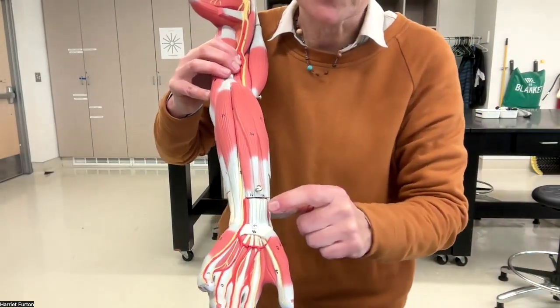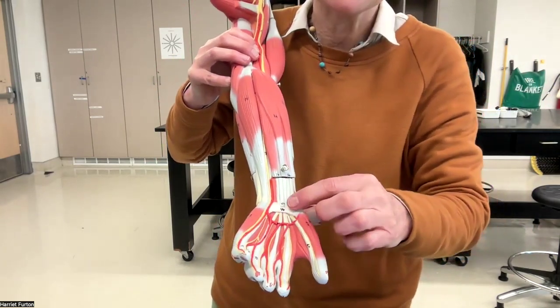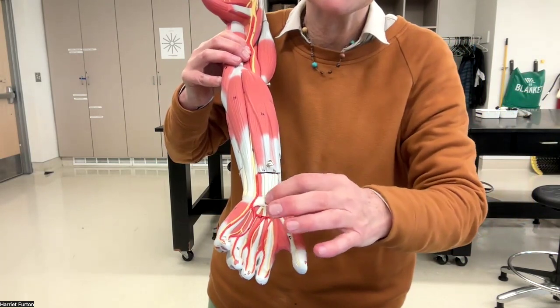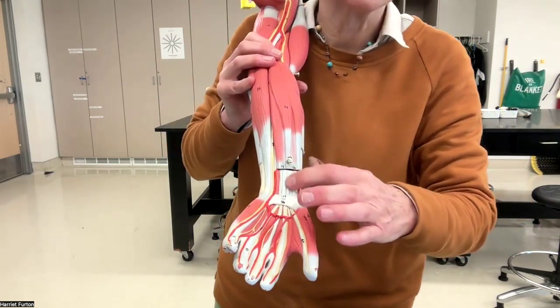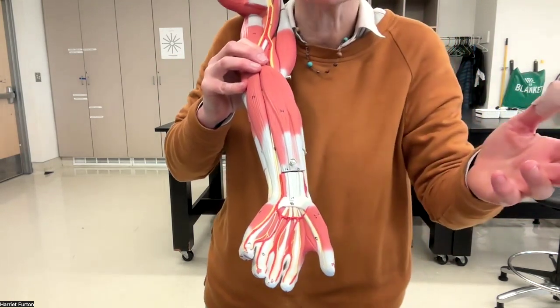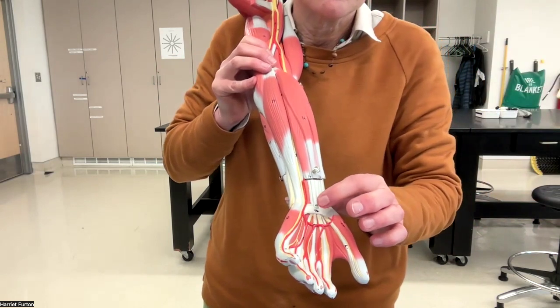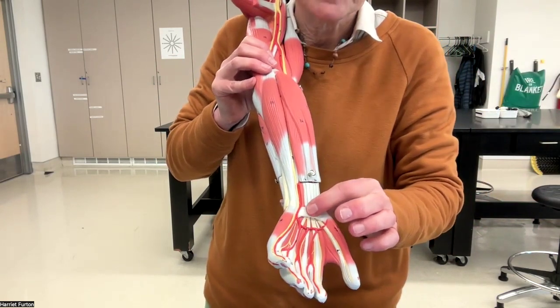It goes above the flexor retinaculum, the band that presses down all of the flexor tendons, while the median nerve goes under it. And carpal tunnel syndrome, we mentioned that before, is due to the pressure on the median nerve.